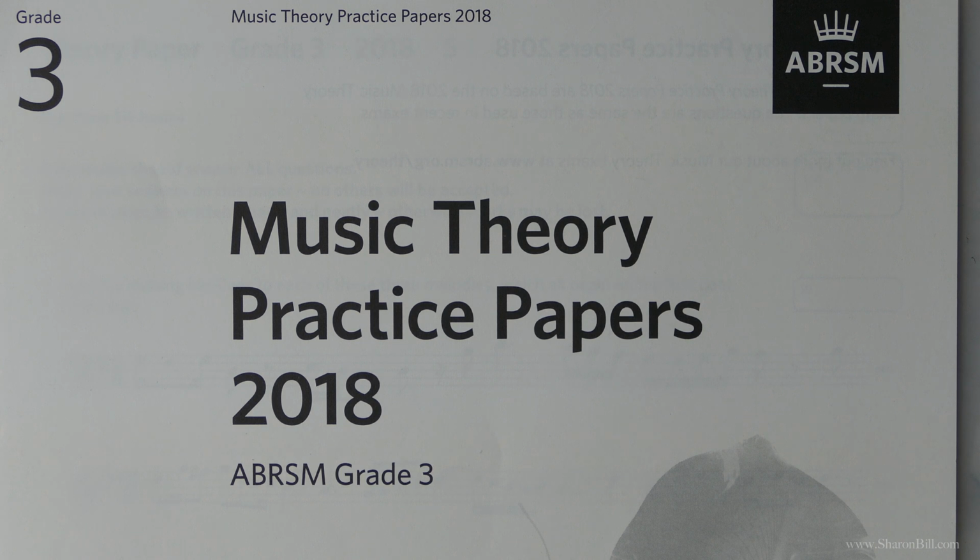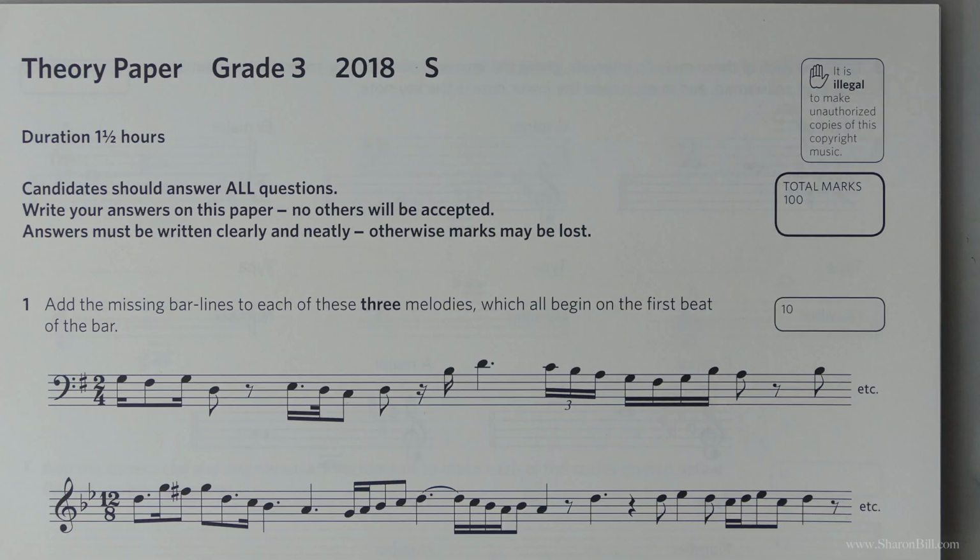And now let's crack on with paper S of the 2018 Grade 3 practice papers. So this is just a specimen paper. It was never actually set as an exam in 2018. They've just given us this as an extra revision tool. So if you turn with me to page 15, we'll work through this together now.